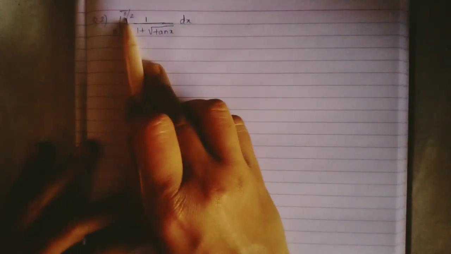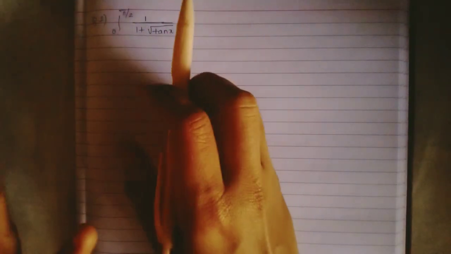Now here, 0 to a, this property we have to use, that is 0 to a you can write as f of a minus x. So this is 0 to pi by 2, 1 upon 1 plus root tan of pi by 2 minus x.